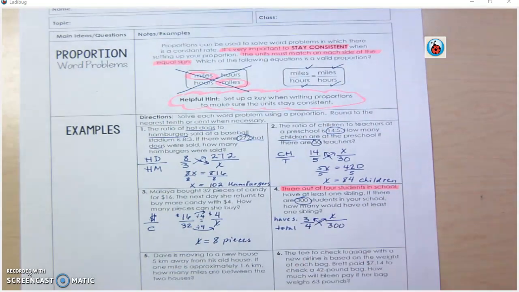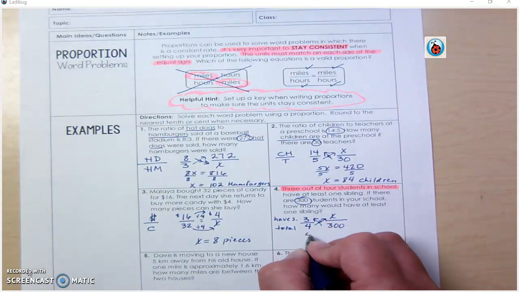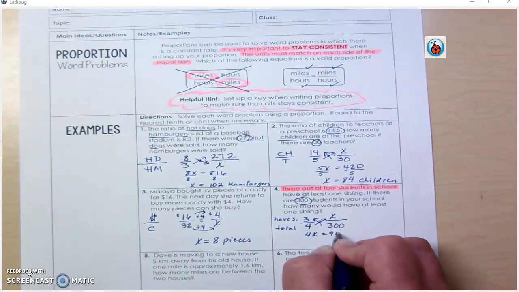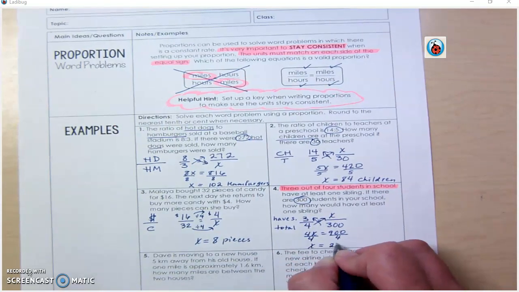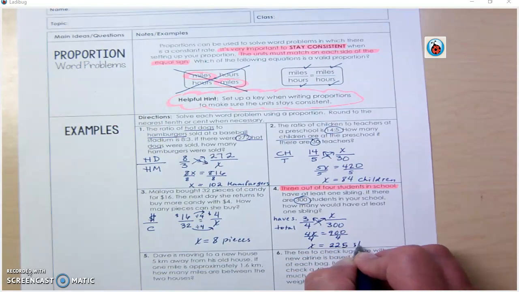All right, finding our cross products here. We will have 4x equaling 900. Dividing by the coefficient, x equals 225 students.